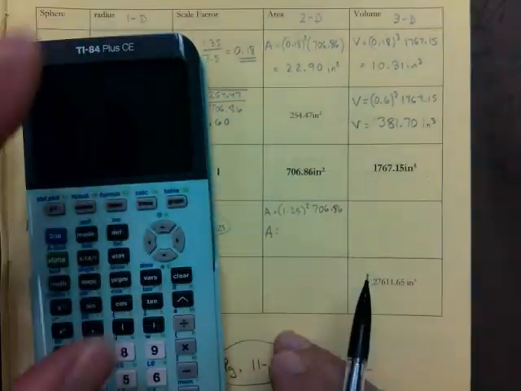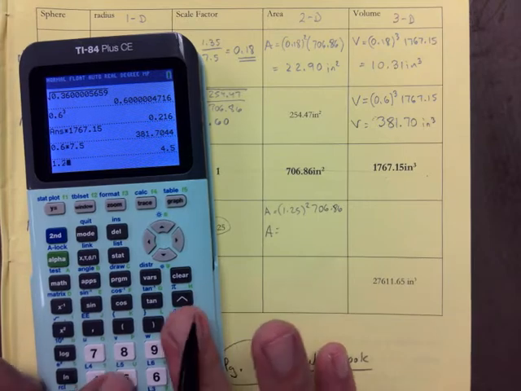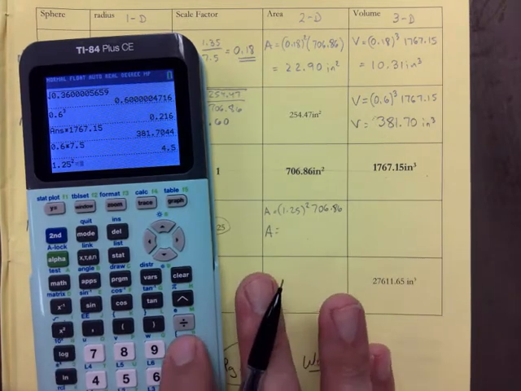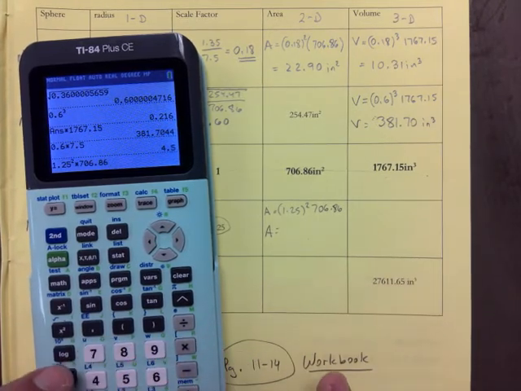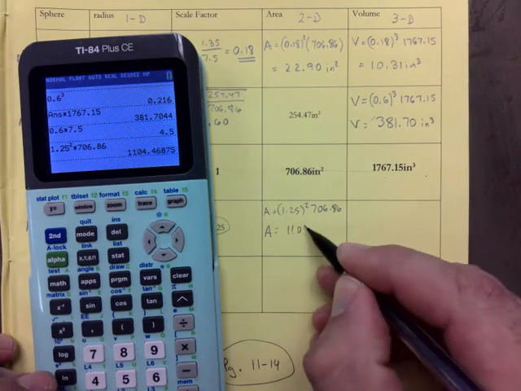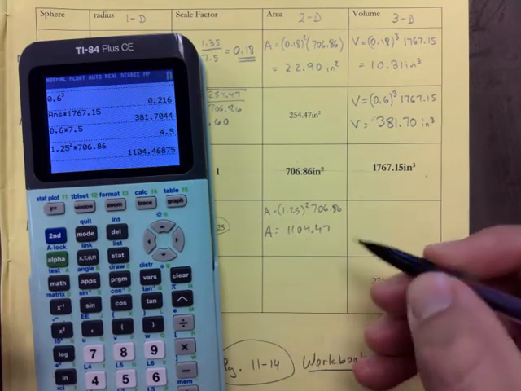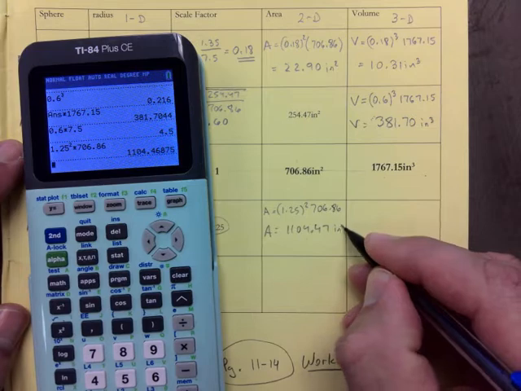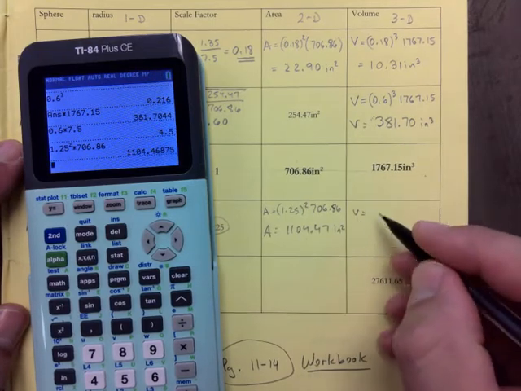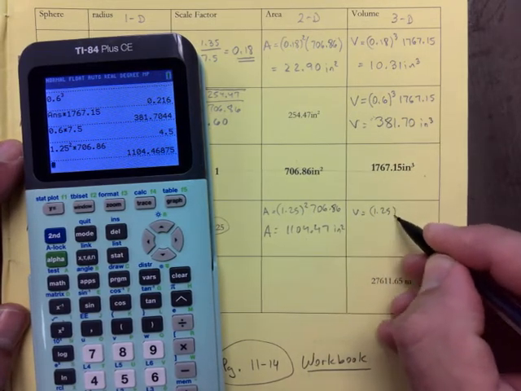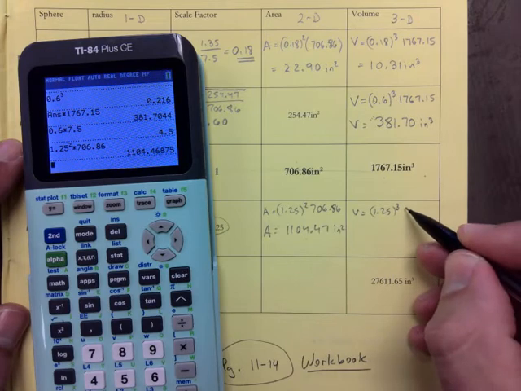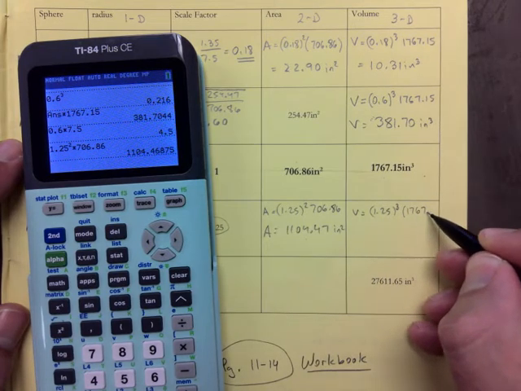And so that is 1104.47. And we are in squared inches. To get the new volume, it's 1.25 cubed times this.